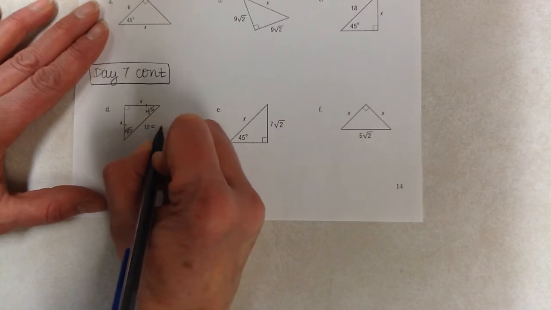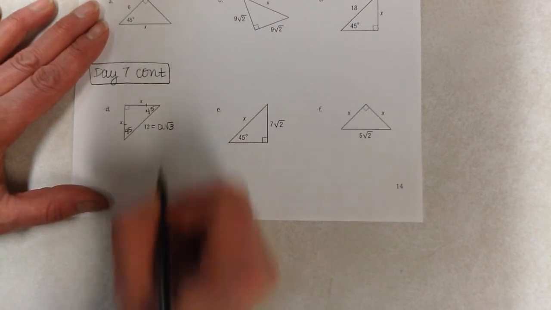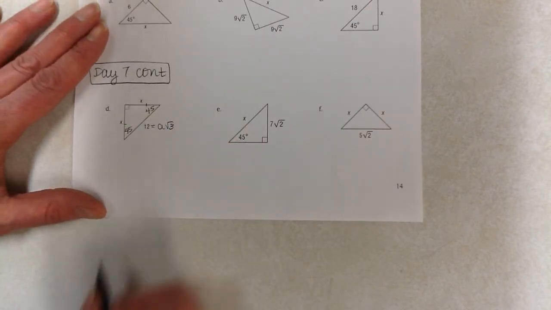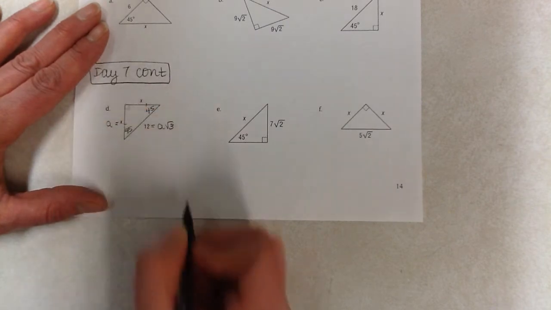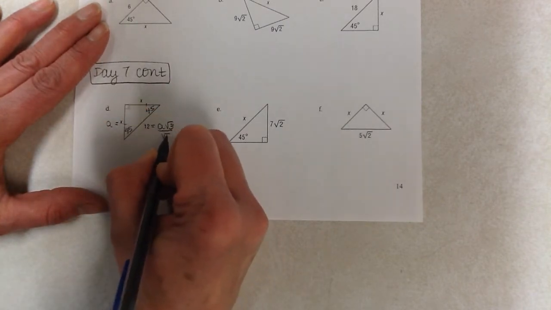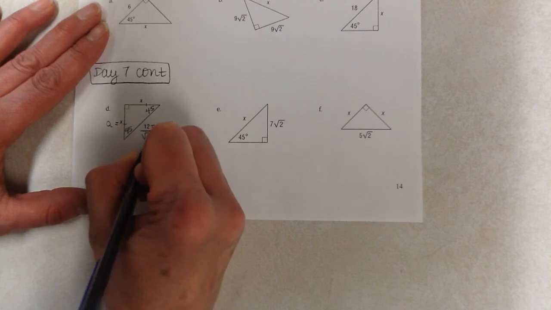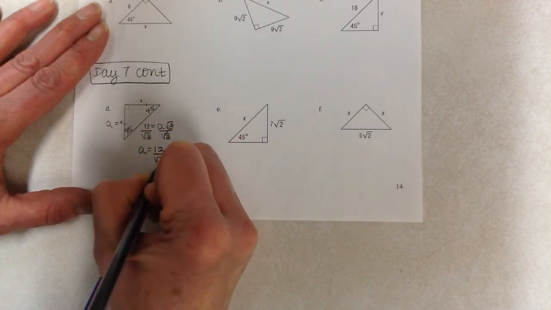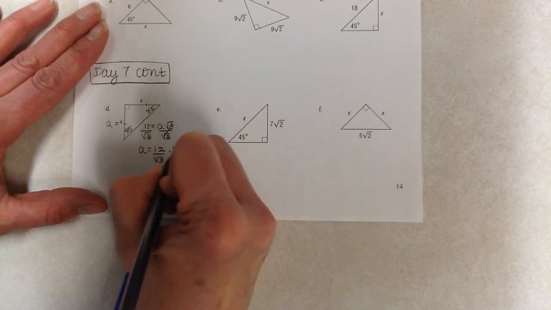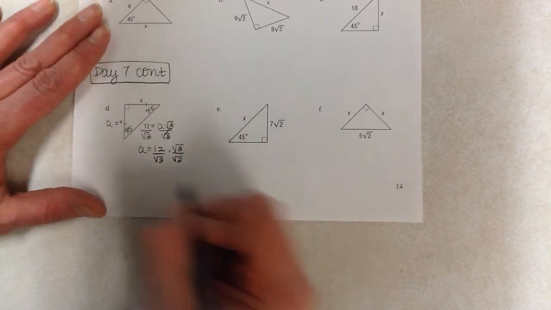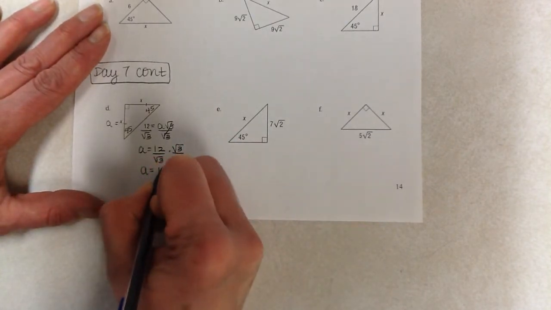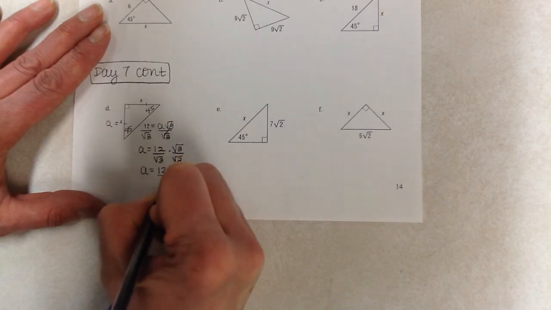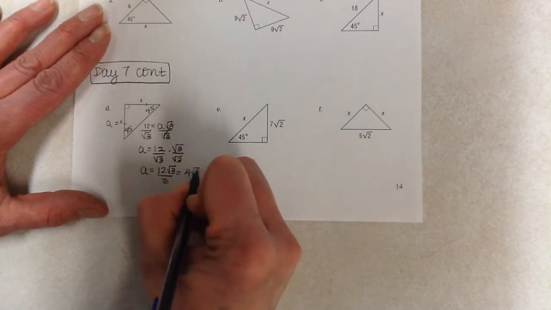This side that's the hypotenuse is the a radical 3 side. My job is to find the x value, which is the a side. To do that, I'm going to divide by radical 3. So I end up with a is equal to 12 divided by radical 3. We know we're not allowed to leave a radical in the denominator of a fraction, so I need to go through and rationalize, which gives me a final answer of 4 radical 3.